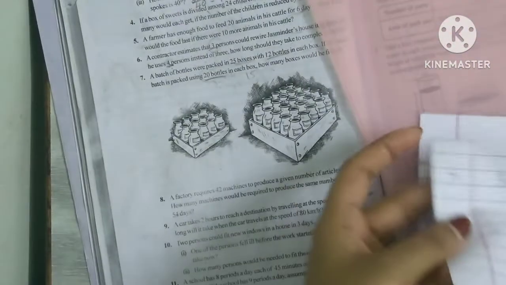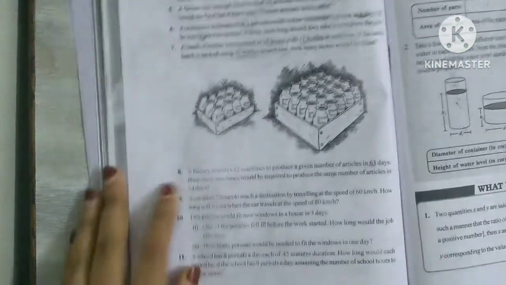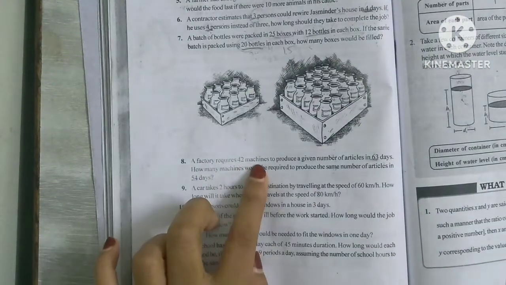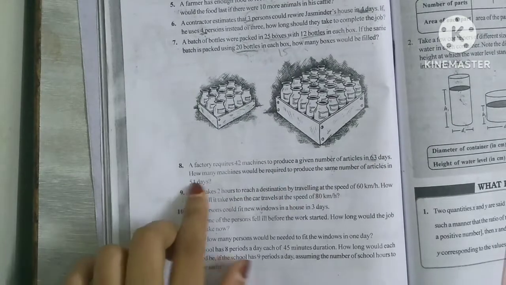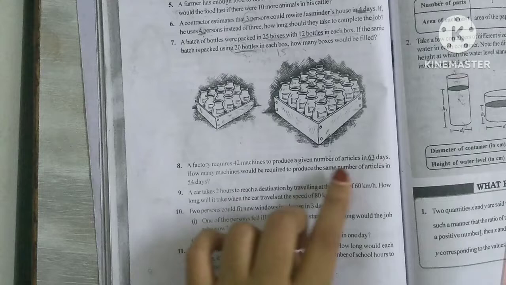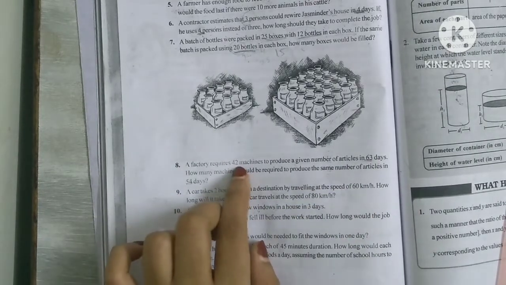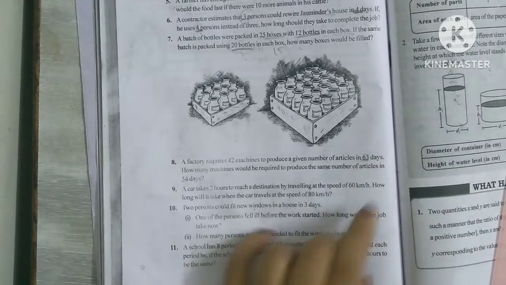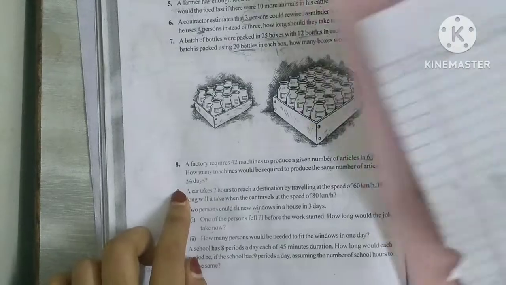Now we'll do the 8th sum. What is the 8th sum question? A factory requires 42 machines to produce a given number of articles in 63 days. How many machines would be required to produce the same number of articles in 54 days? He's telling 42 machines in 63 days. How many more machines in 54 days? We should find that, no?